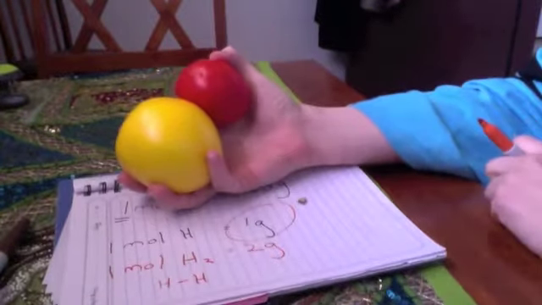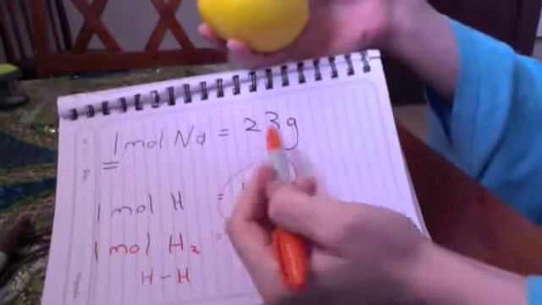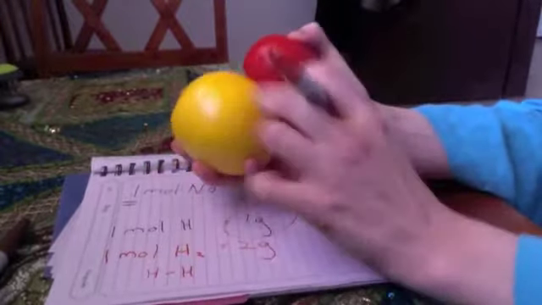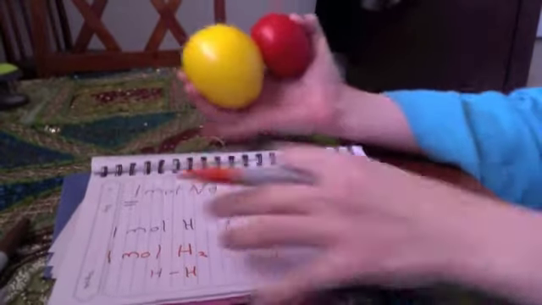So 1 mole just means a dozen. If I were to buy a dozen and this orange and this tomato were stuck at the hip like that, not that I've ever seen that before, but if they were, and I wanted to say how much does it weigh now, well, now I'm going to have to take all dozen of both of these. I'm going to have to take the weight of the orange and the weight of the tomato, right? Because they're stuck together, okay?